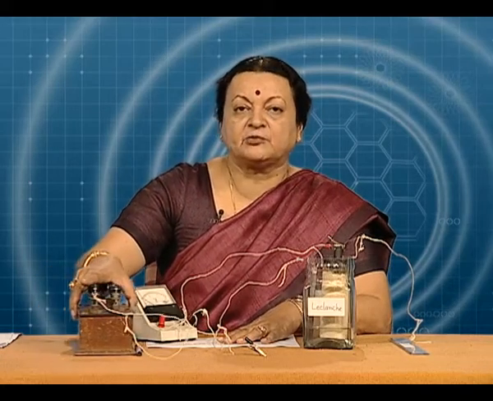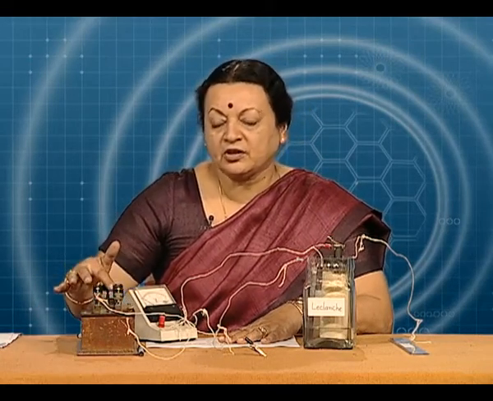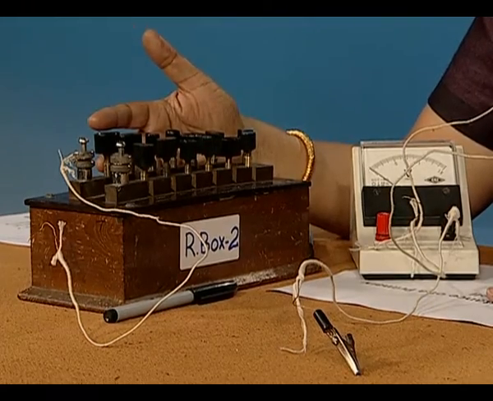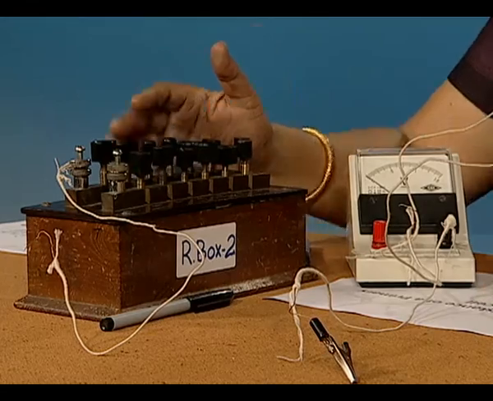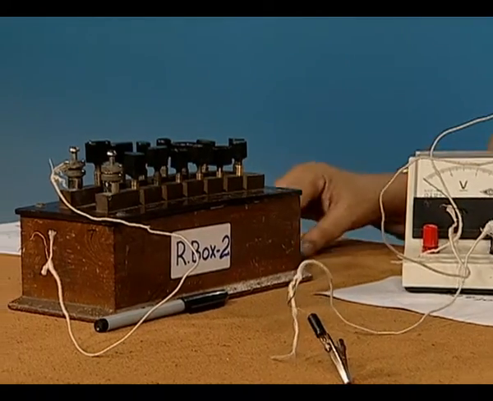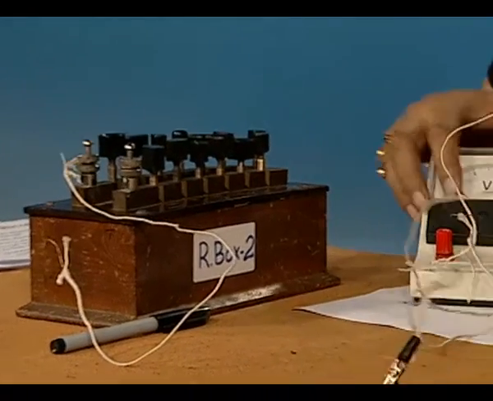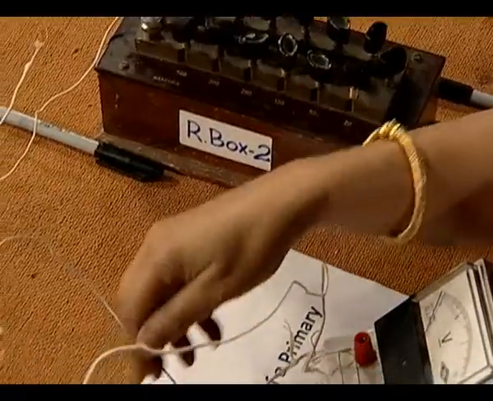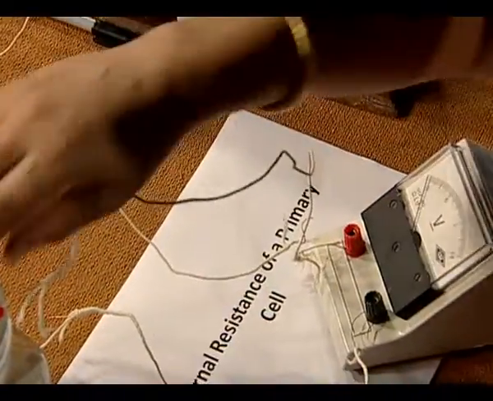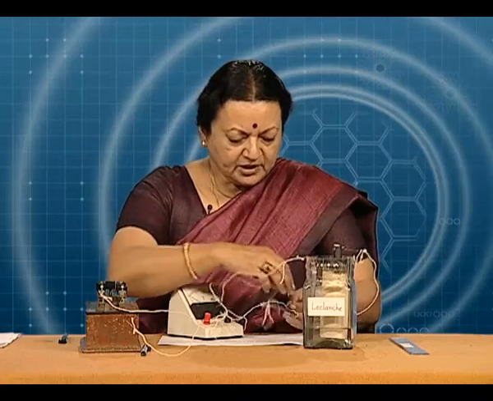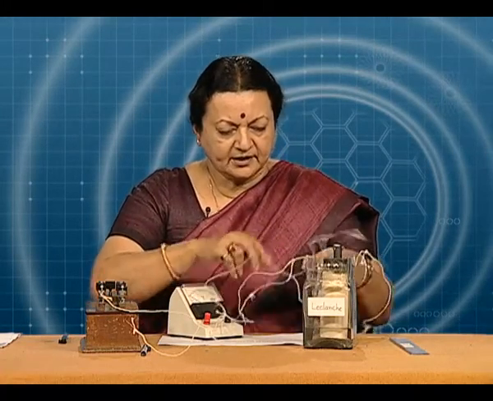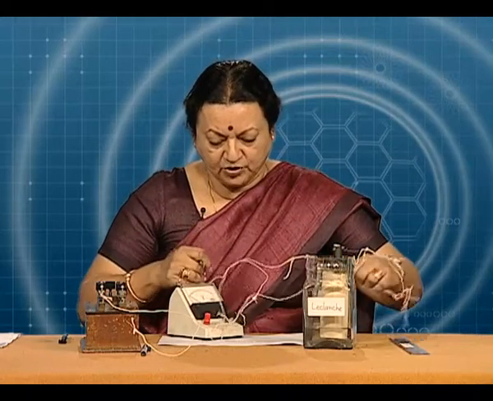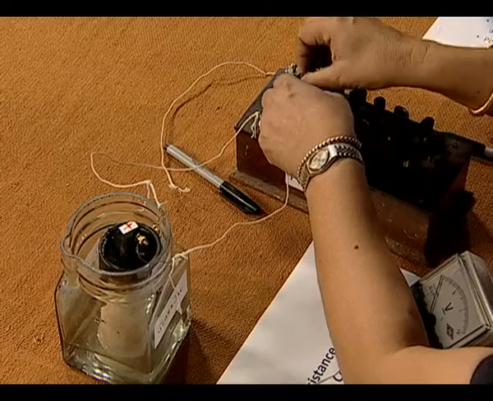In order to check that out, I have a resistance box here which has small resistances, and the highest value is about 50. 50 ohms is quite a lot. So, we will not use so much, and if we connect this now across our cell and use our voltmeter to check out the potential difference between the two terminals, do you think current will flow?